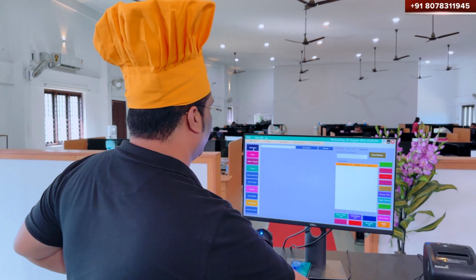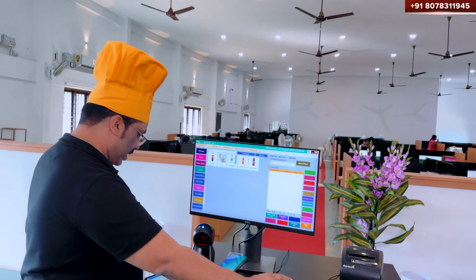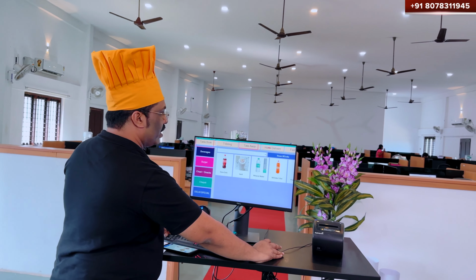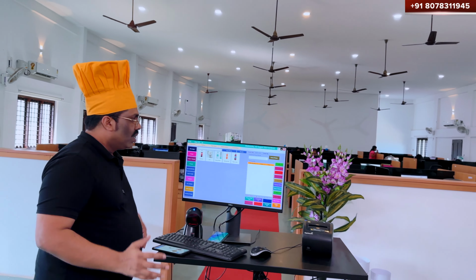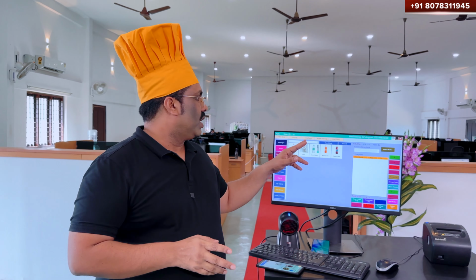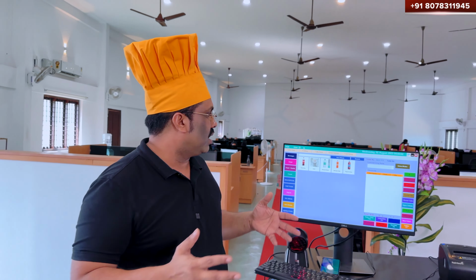Let me show you how this is working. In the top, you can see table management system, takeaway, home delivery and fast billing. What is the table management system? You may keep multiple tables in your restaurant, and each person will come and sit, they will take multiple orders and they will do billing at one time when they are vacating the restaurant. Like takeaway, you are taking the parcel and you are going out. So there is a parcel charge you can add. That's the facility.